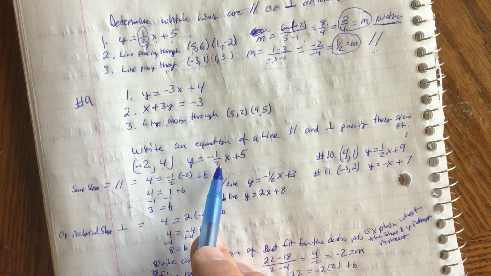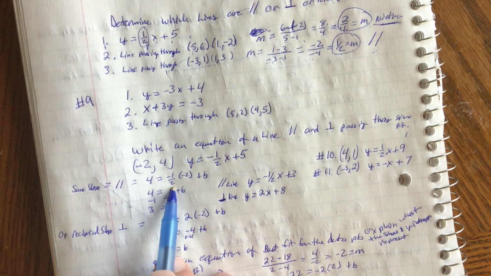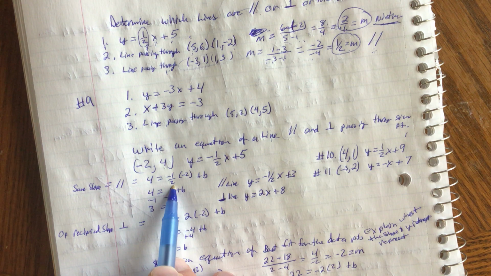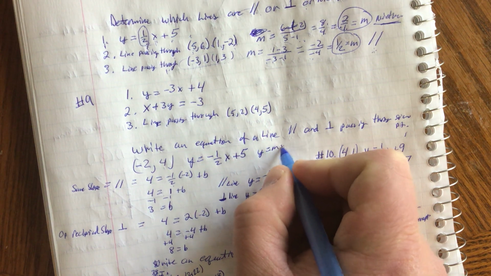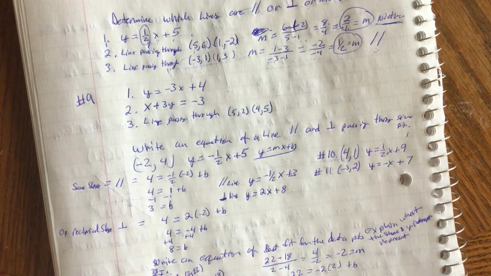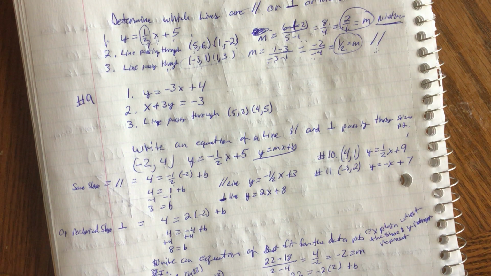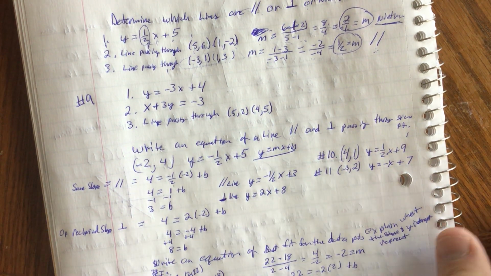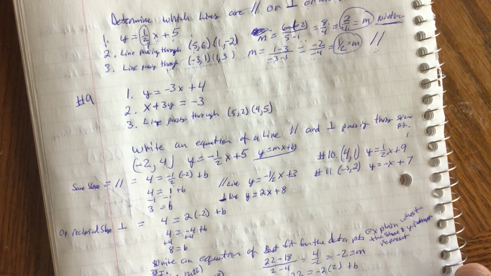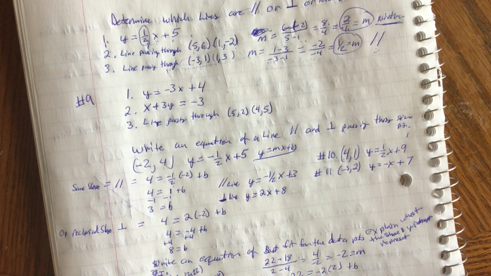So the slope of this is -1/2. I'm going to use -1/2. I'm then going to plug in my point. Again, I'm just using y equals mx plus b. I use that equation over and over and over again on this whole entire test. So get used to what those letters represent. Again, the x and y represent points on the graph, the m is the slope, and the b is the y-intercept. You need m and b to write the equation of any line.